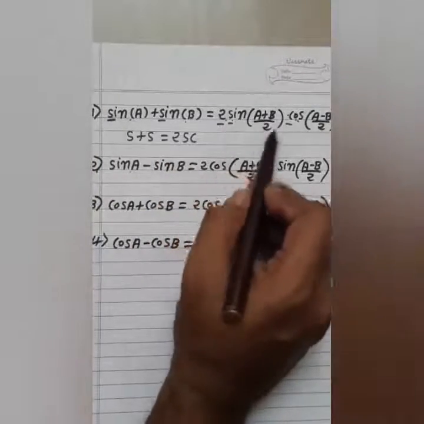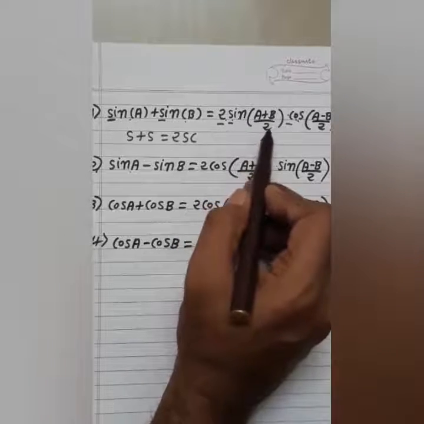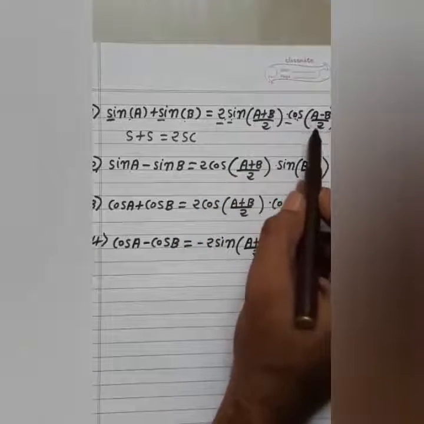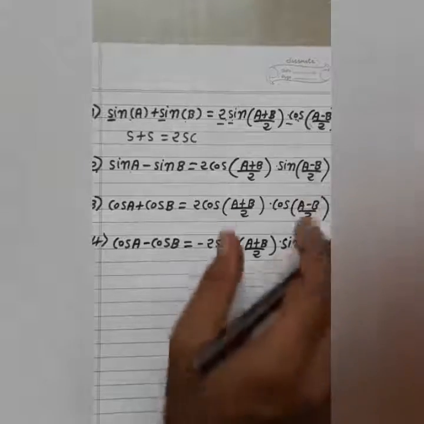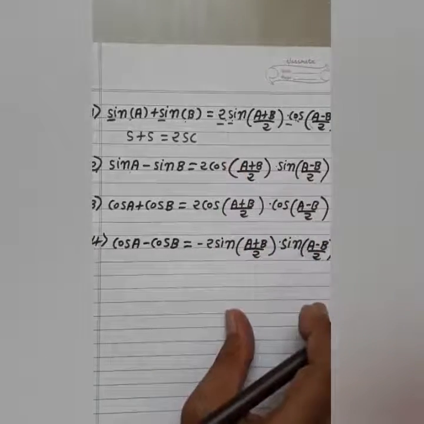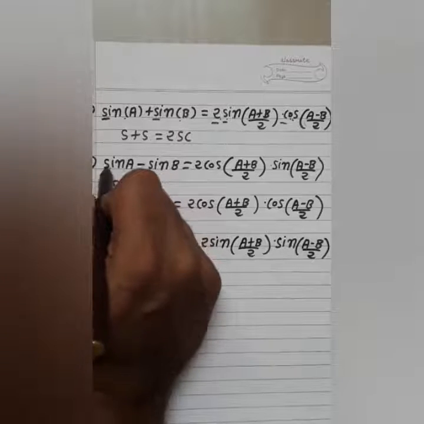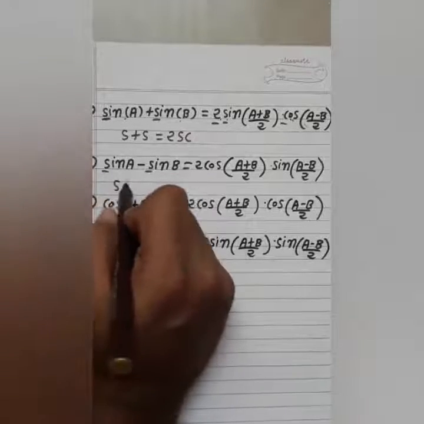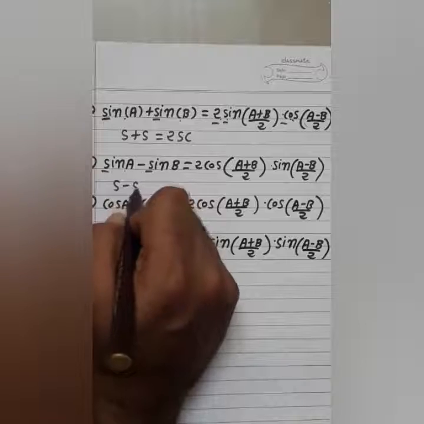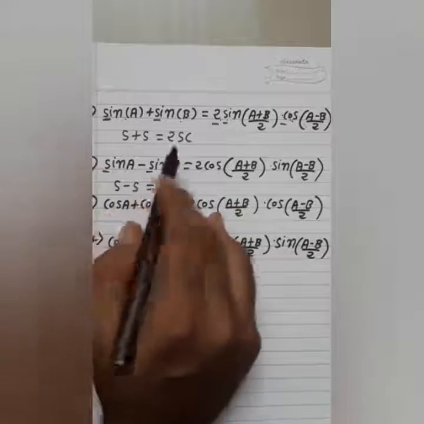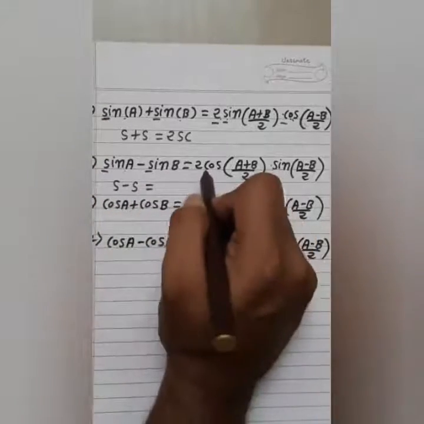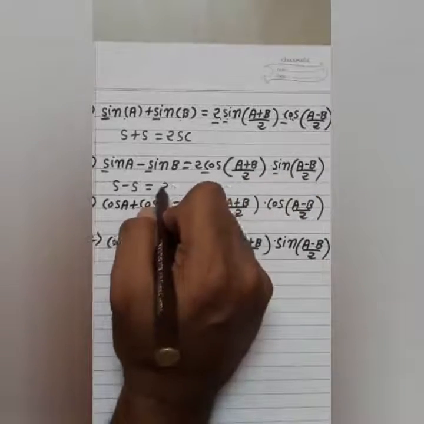In the first bracket it is always (a plus b) divided by 2, and in the second bracket remember it is always (a minus b) divided by 2, in all these four formulas. Now in the second formula, sin minus sin: the first term is sin, the second term is sin, with a minus sign in between, so sin A minus sin B is equal to 2 cos sin, interchanging the positions.